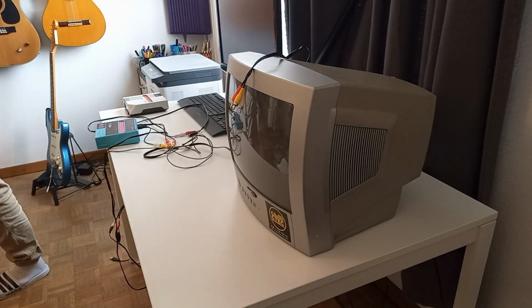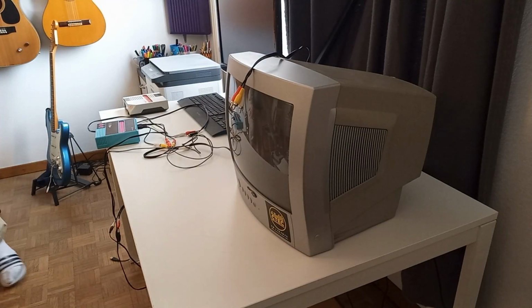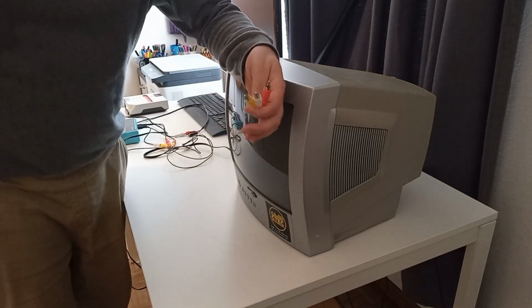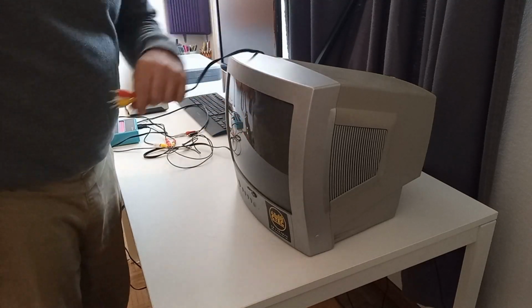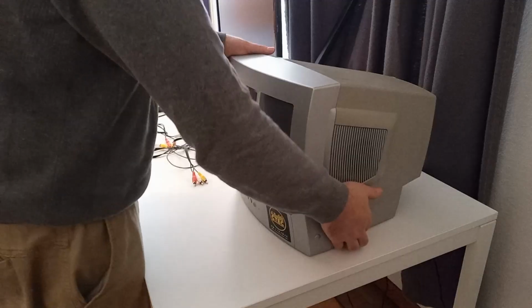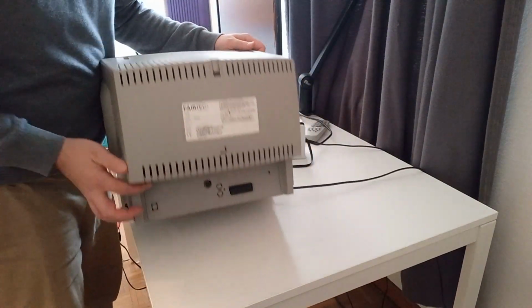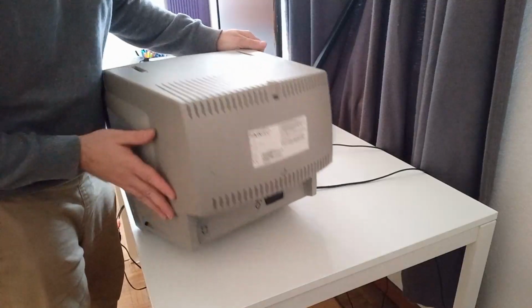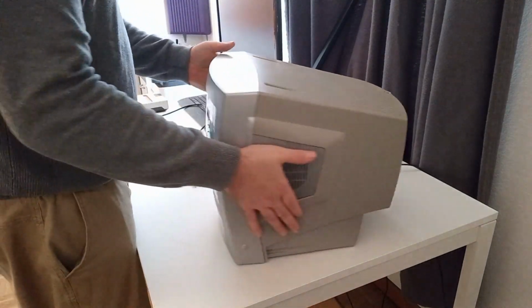Now, I live in Europe, and us Europeans, we are weird. A lot of TVs don't have these RCA inputs. That's unfortunate. Instead, we have this weird thingy in the back here, which is called SCART.